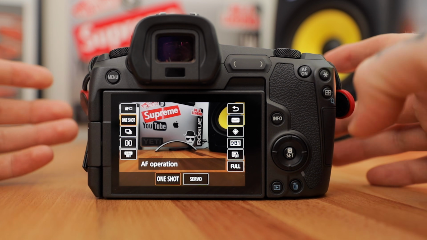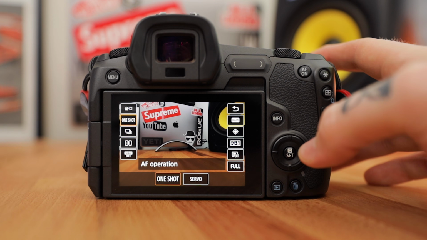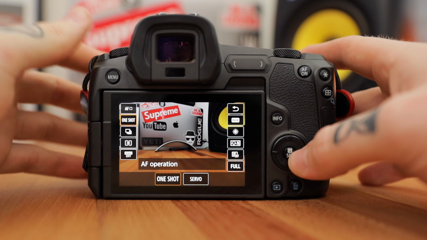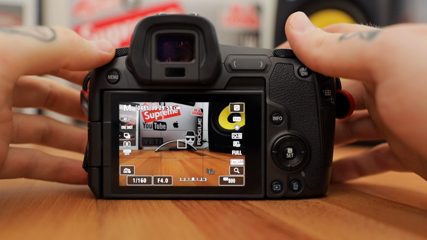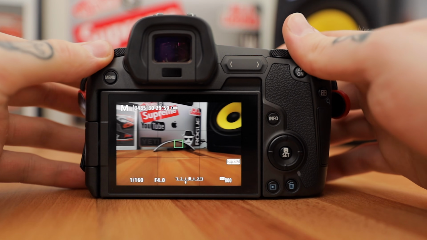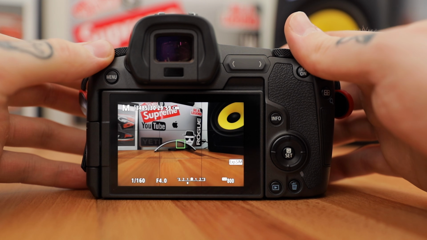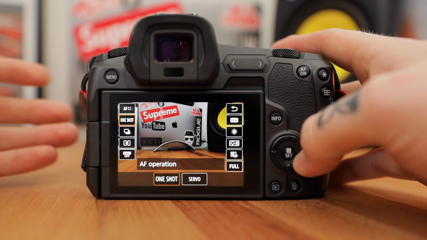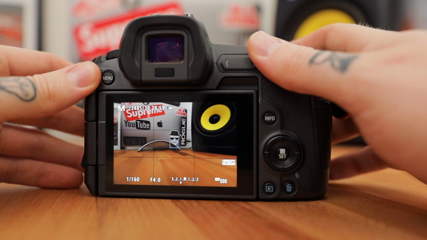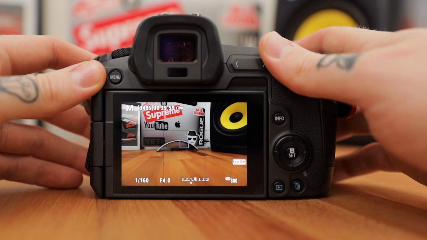Moving on, one shot versus servo. I usually have it on one shot because most of the time, again, I'm shooting either products or landscapes, whatever it is. So if you have it on one shot, if you hold down that shutter halfway down, it will have that in focus. You can then kind of readjust your shot and it just keeps that point in focus where you were. If you change it over to servo, basically if you hold down that shutter halfway, it's going to keep focusing the entire time wherever you are moving that point.